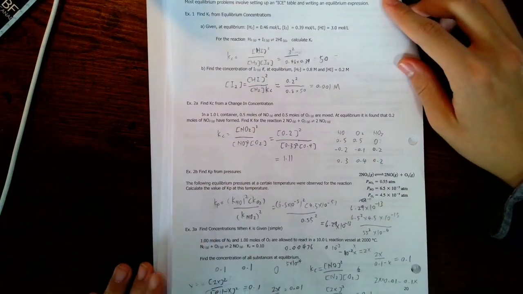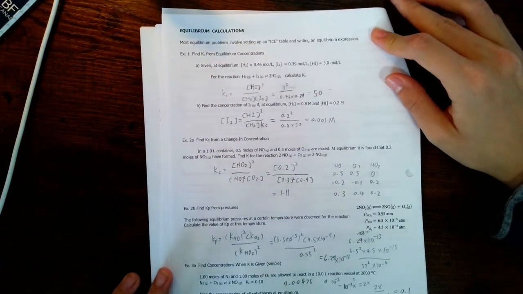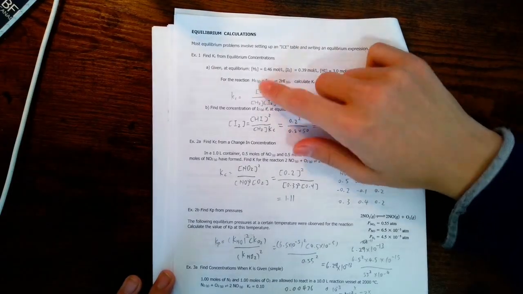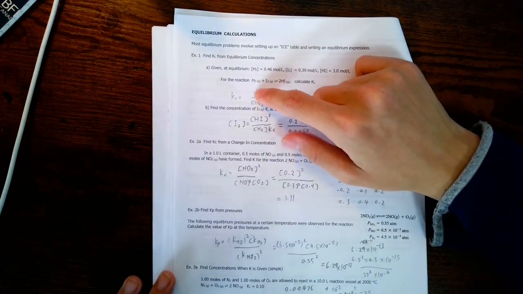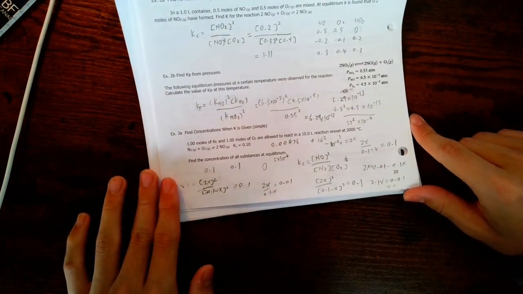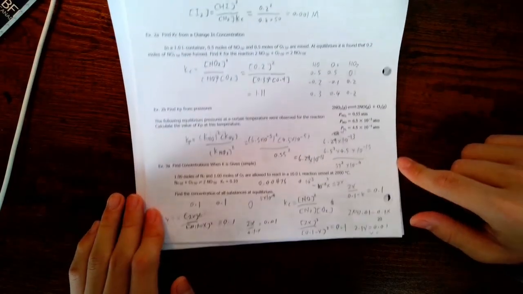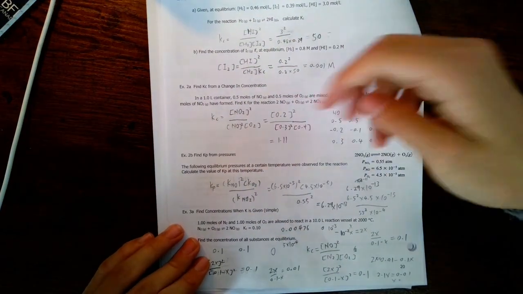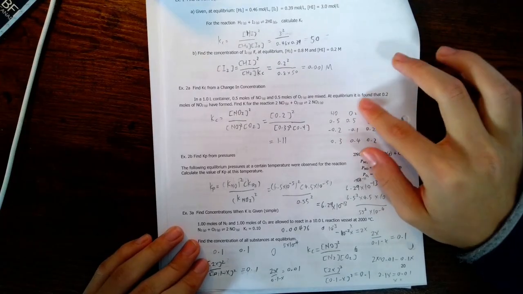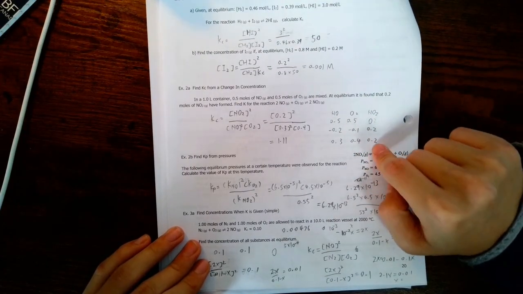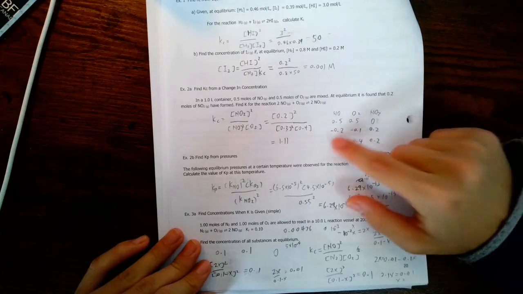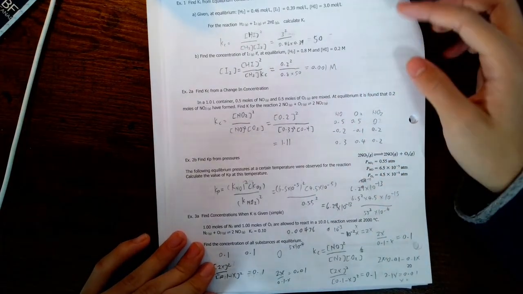And there are some example problems. For example, this one, we are given those concentrations, so we take the equilibrium constant formula, sub in, and calculate K. And sometimes you need to solve an equation. For example, in this one, we know the original concentrations of all three substances. And at equilibrium, we find NO2, and we solve the rest of the ICE table values, and we sub the final equilibrium concentrations into the formula, and we get K.